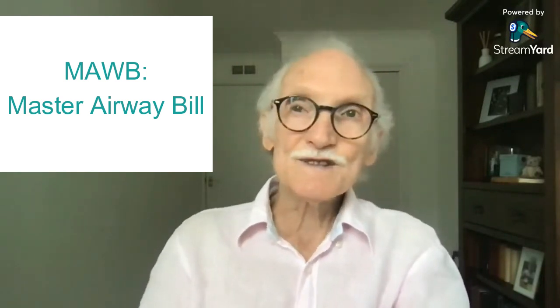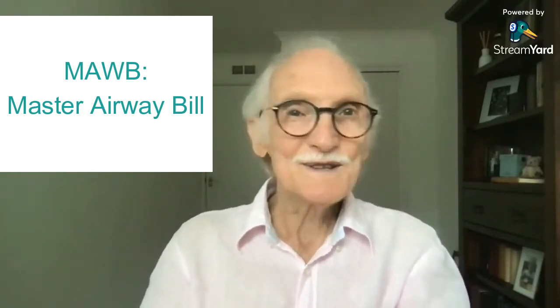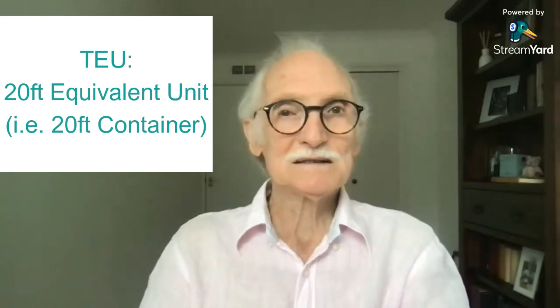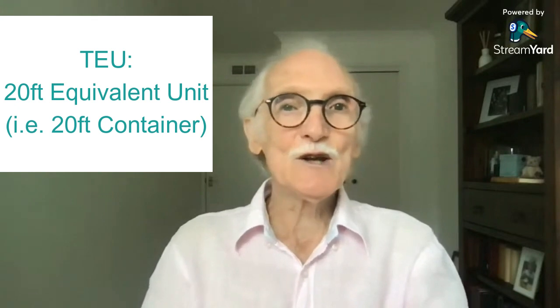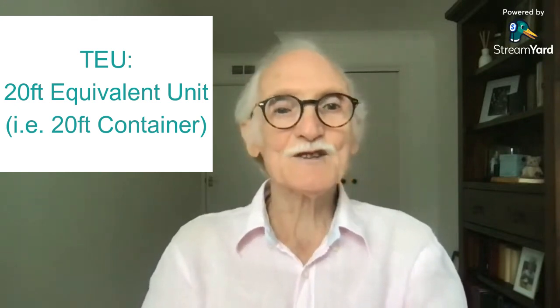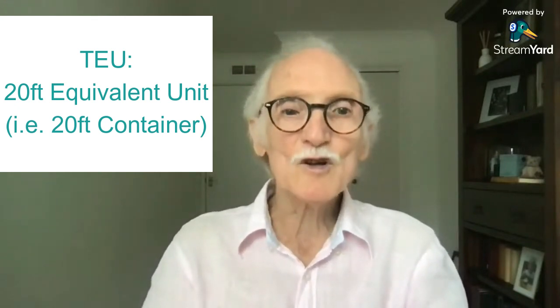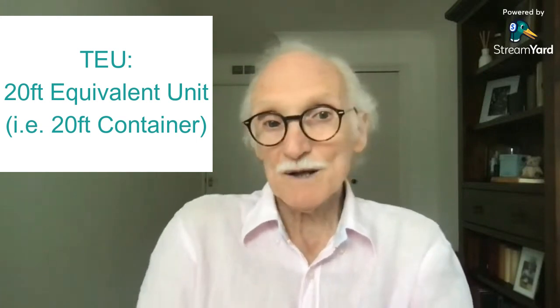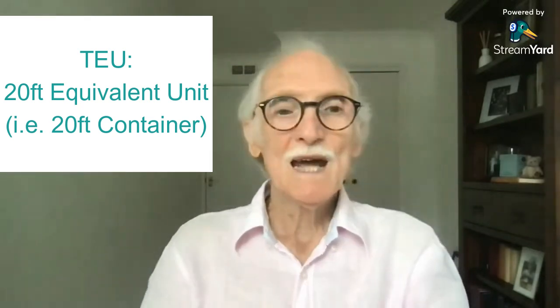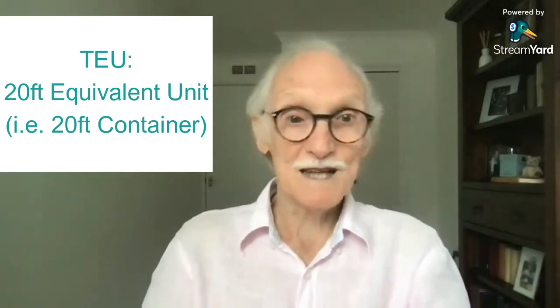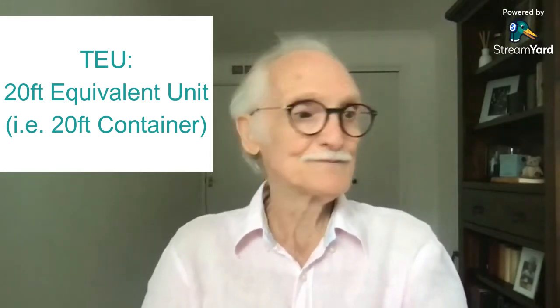Okay, going into sea freight, what is a TEU? I always think it's a weird definition, but a TEU is a 20-foot container, a 20-foot equivalent unit. I don't know why they don't say 20 foot, but there you go. One TEU is a 20-foot container, 2 TEUs is a 40-foot container.